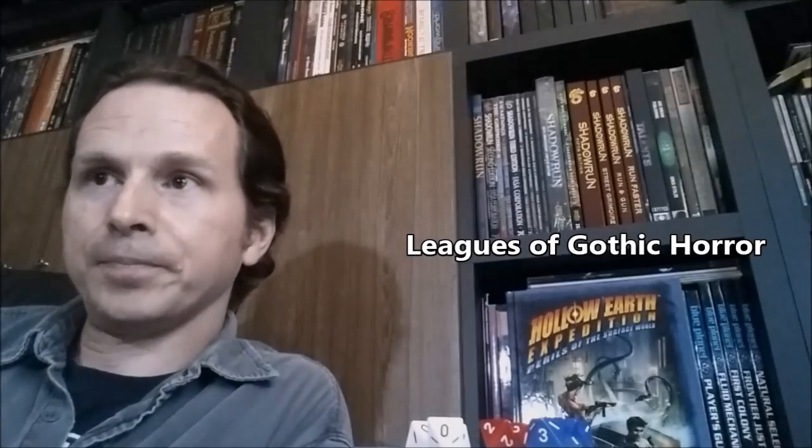Leagues of Gothic Horror looks at being the ultimate source book for this kind of atmosphere, this kind of environment where things like magic, ghosts, the supernatural, all might be just around the next corner. That's a 160-page supplement that looks at things that go bump in the night, and magic is a big part of that.